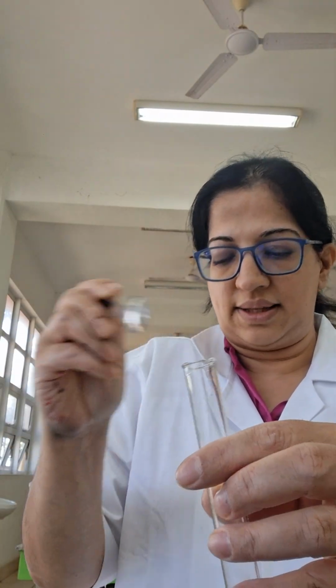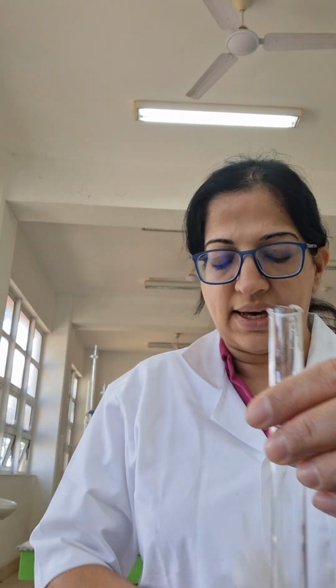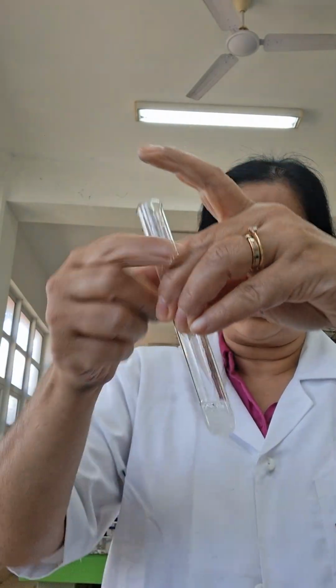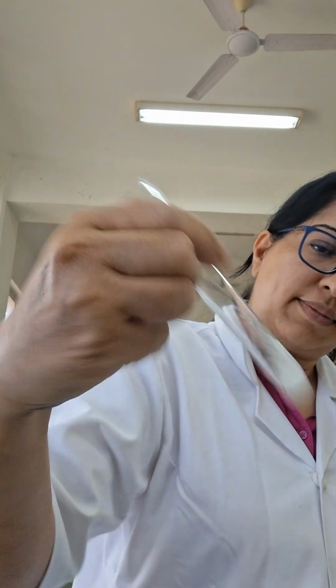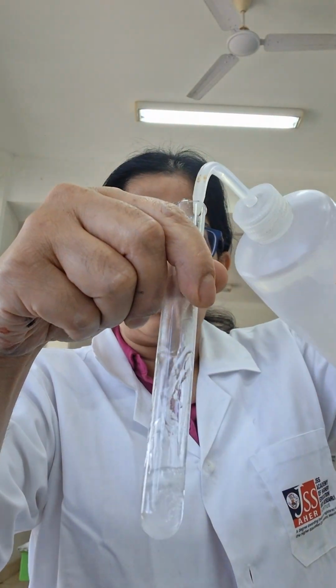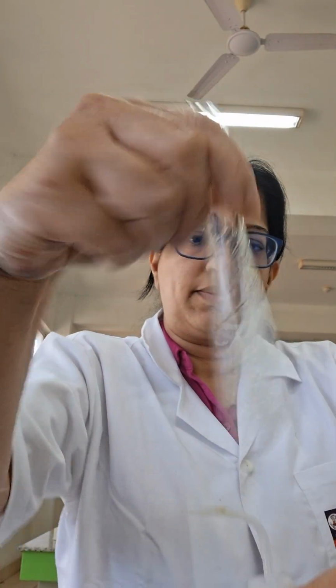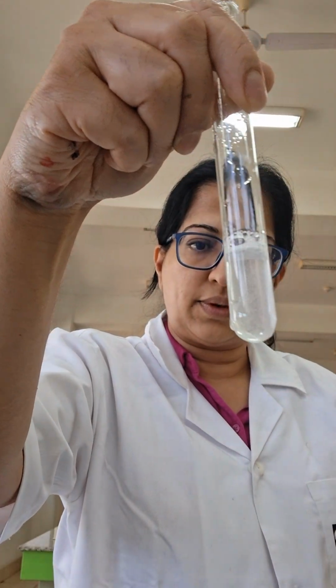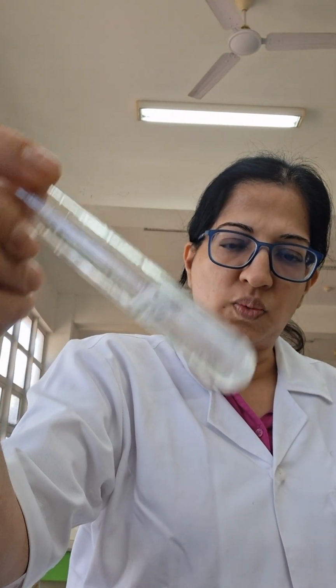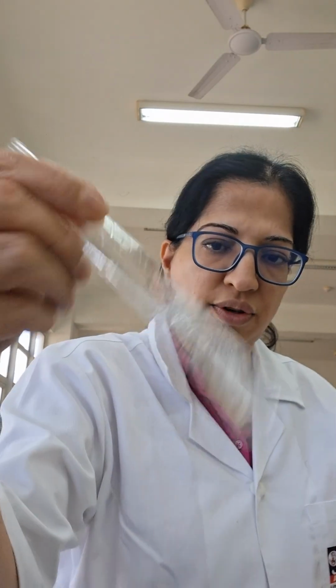So this potassium salt is a white powder. I put it in my test tube. I add a little bit of water. I give it a good shake. It dissolves nicely to give me a colorless solution. Potassium salts dissolve in water to give me a colorless solution.